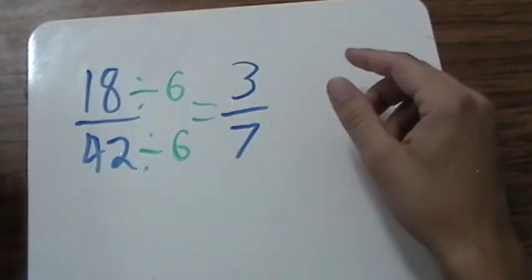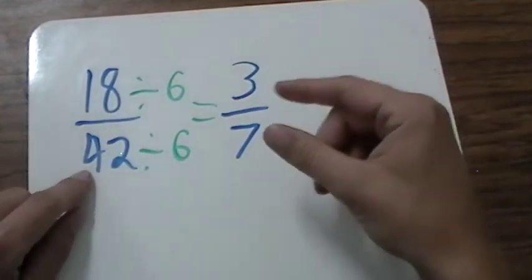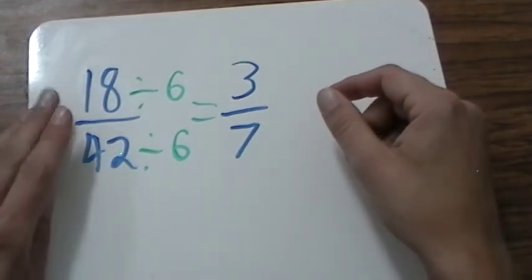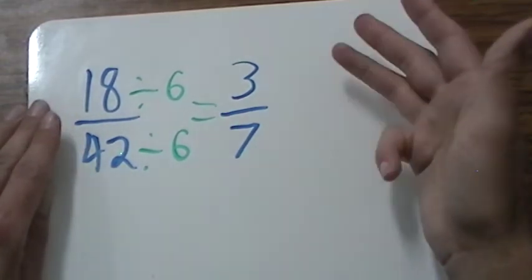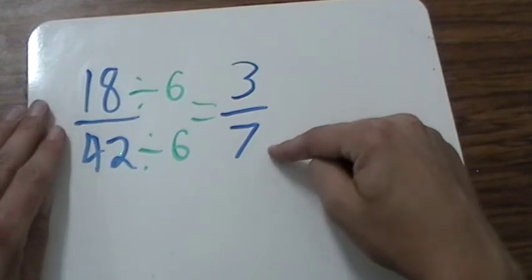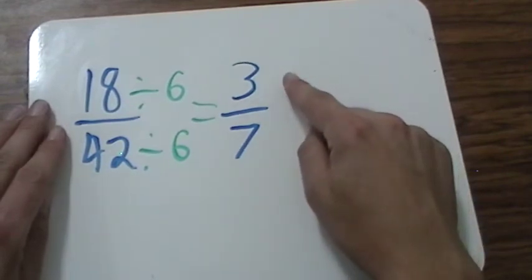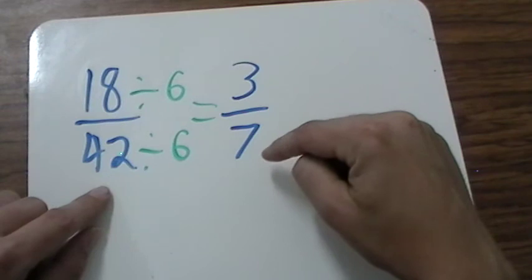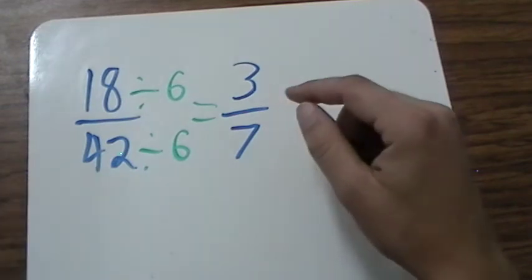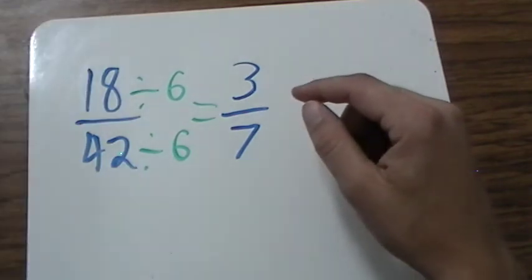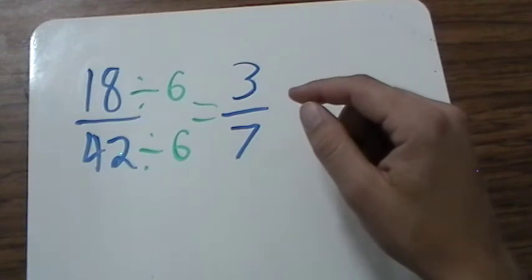So if you get a pizza and you cut it into 42 teeny tiny slices and you ate 18 of them, it's the same thing as if you would have cut that pizza into 7 pieces and only had 3 of them. Because 18 over 42 equals 3 over 7. Okay? All right.